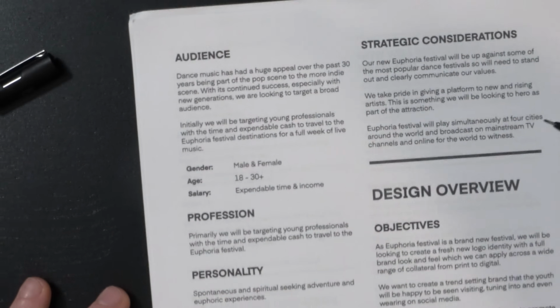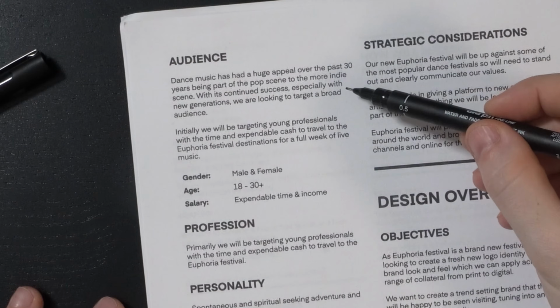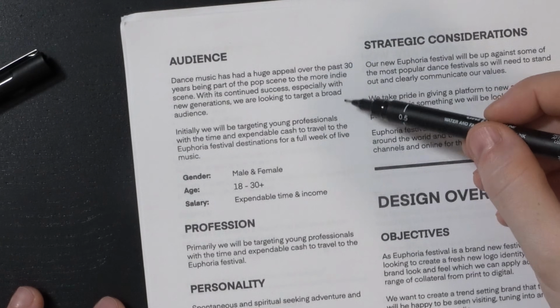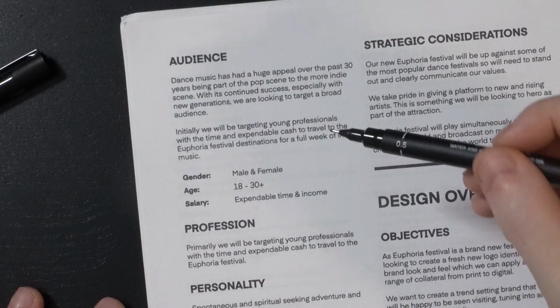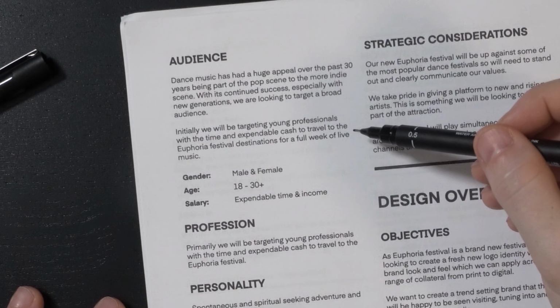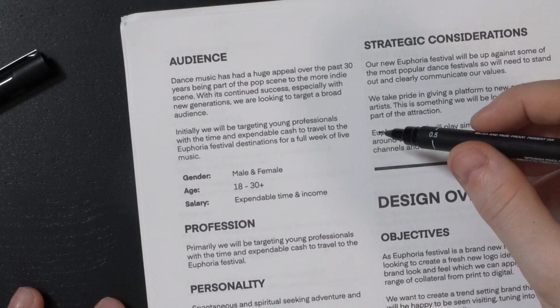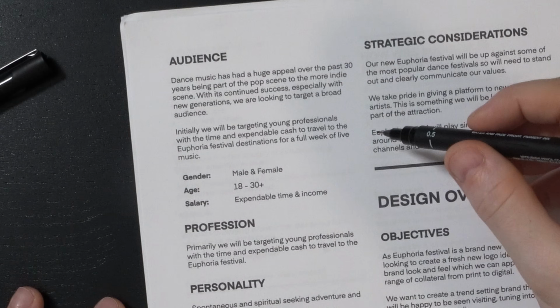For Audience, it reads, dance music has had a huge appeal over the past 30 years, being part of the pop scene to the more indie scene. With its continued success, especially with new generations, we are looking to target a broad audience. Initially, we will be targeting young professionals with the time and expendable cash to travel to the Euphoria Festival destinations for a full week of live music.